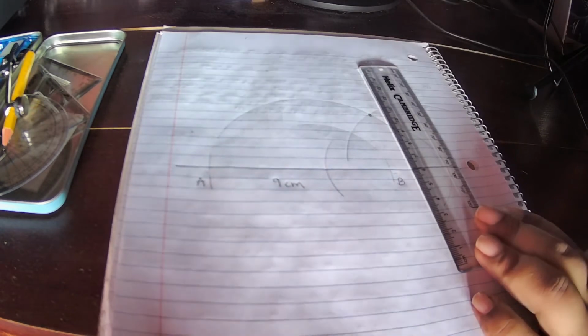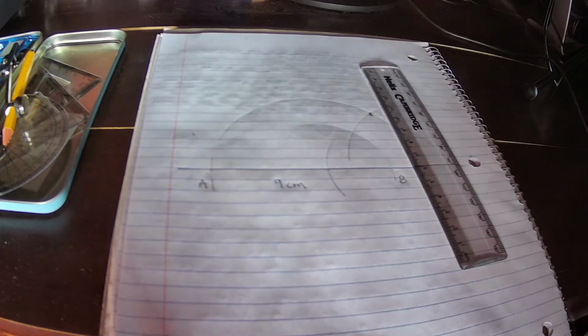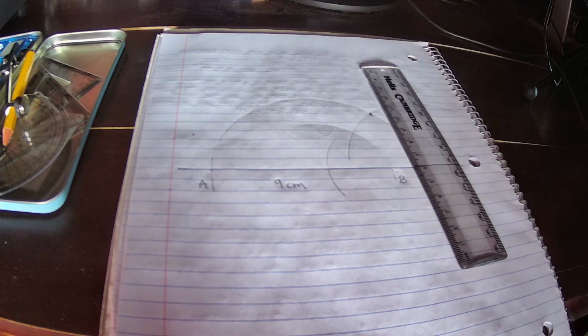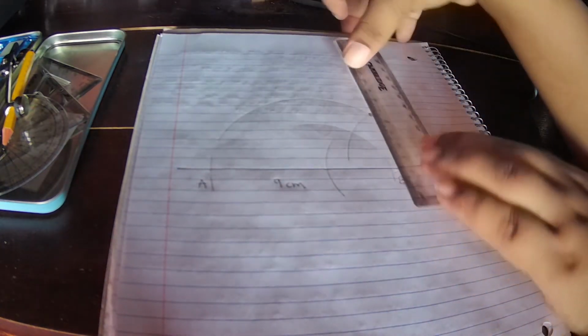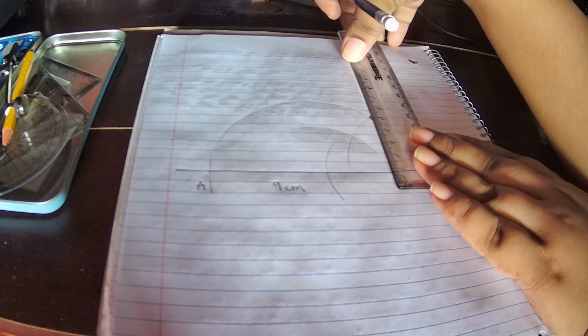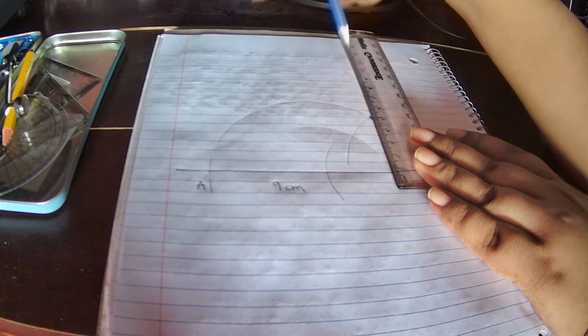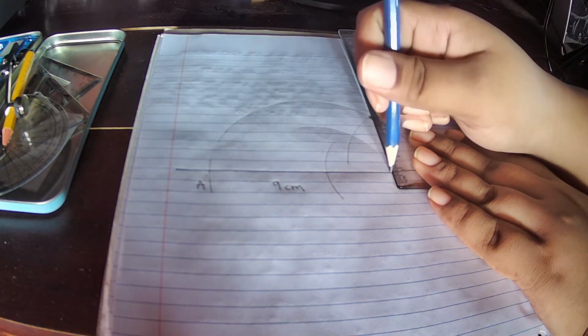But before we can construct the full line segment, we're going to construct the arm of the angle ABC. So we're constructing the second arm of the angle. That way we will form a 90-degree angle. So what we do from here is simply draw a line from the point B through this point of intersection upwards.